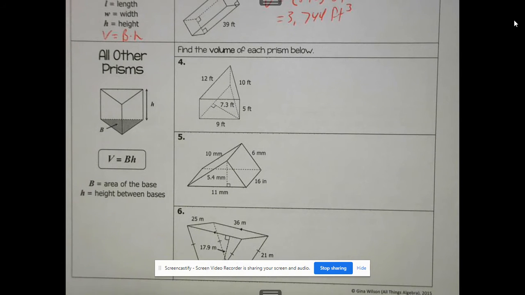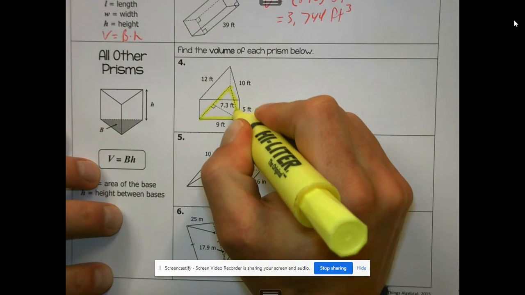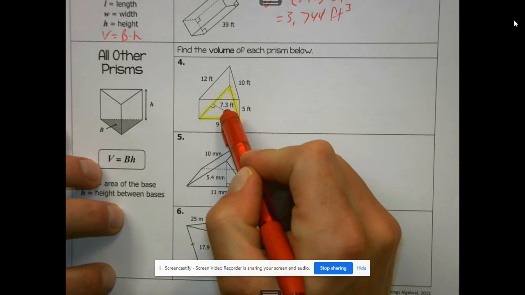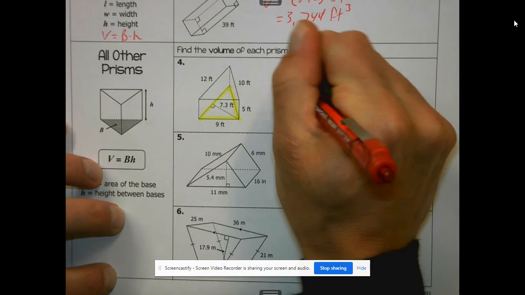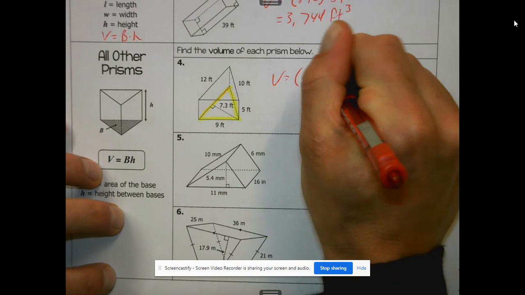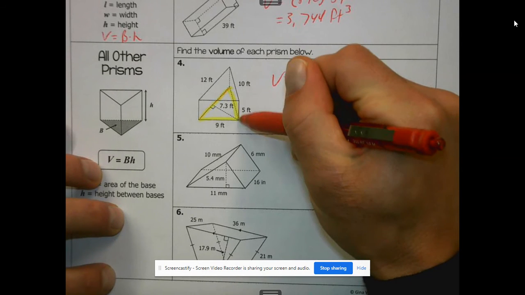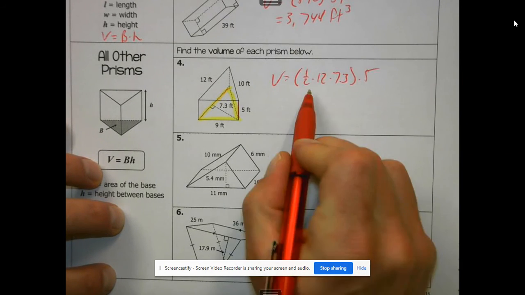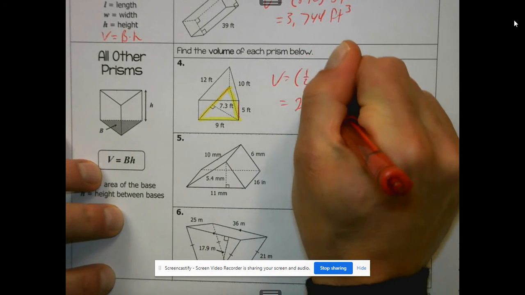All right, so for this section, I'm going to try to highlight the base for you with the highlighter so you can kind of see what the base is to figure out the area, then multiply by the height. So number 4, your base is a triangle, right? So area of base times how tall that prism is. So remember, for triangle, it's 1/2 times base times height. So 1/2. Length of the base is 12. The height of the base is 7.3. And then your prism is 5 feet tall. So area of base times the height. That comes out to be 219 cubic feet.